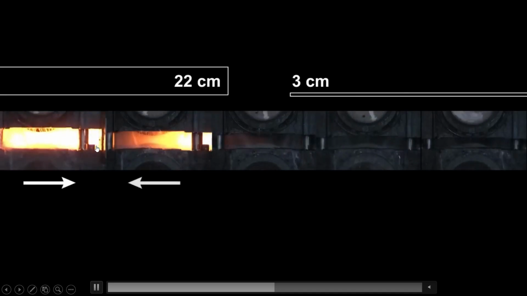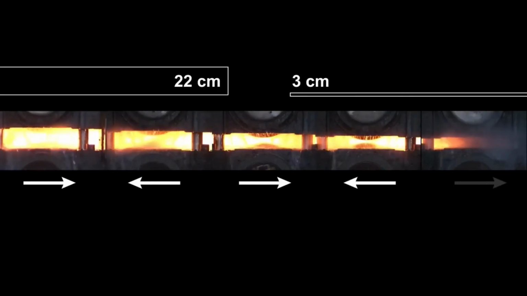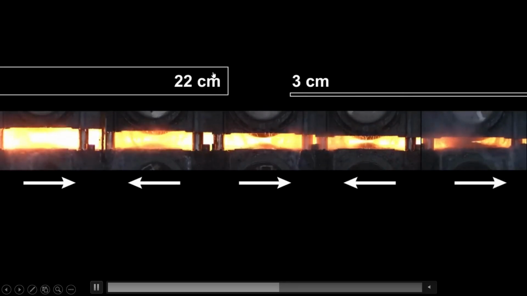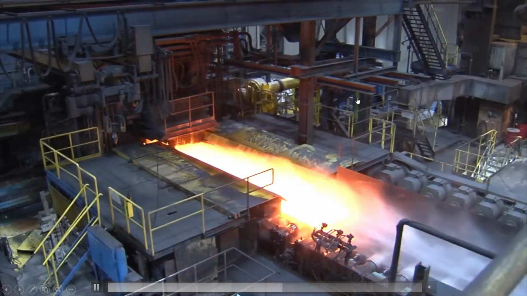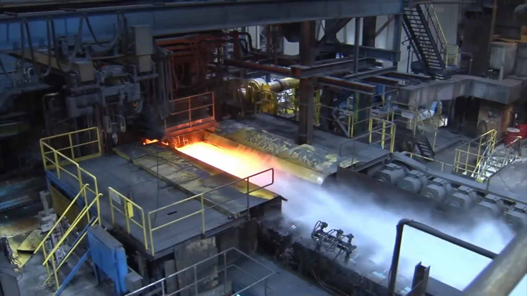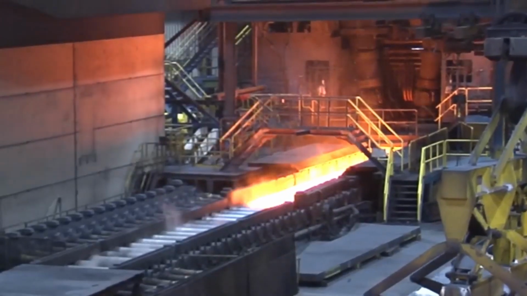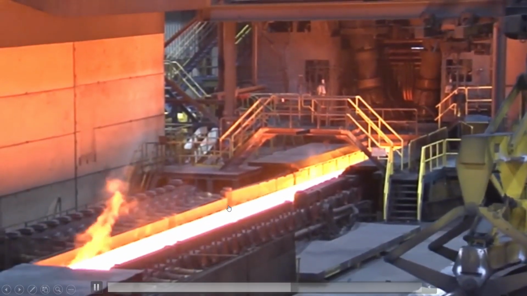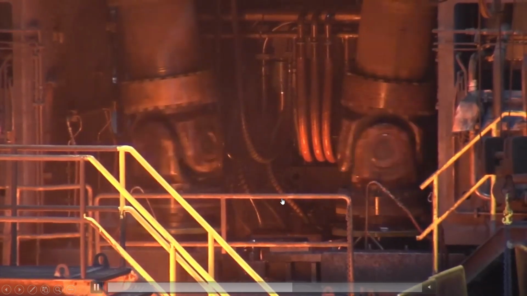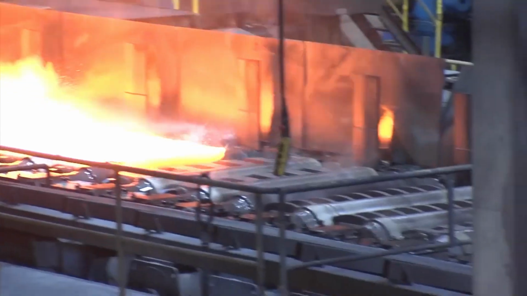This sort of operation can reduce the thickness drastically. Here you can see in this process a 22 centimeter thick slab is being reduced to 3 centimeters. It doesn't happen in one stage, it happens in multiple stages, forward and backwards, and each time you reduce the thickness little by little. Now you can see that the slab which had a certain length has significantly increased in length.